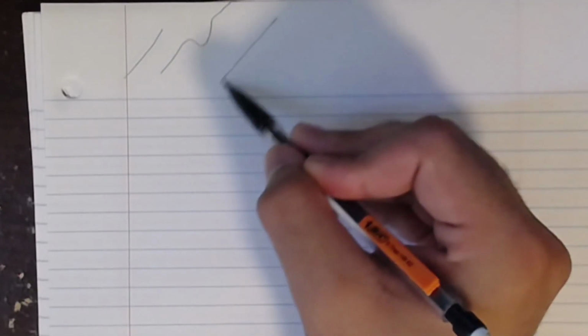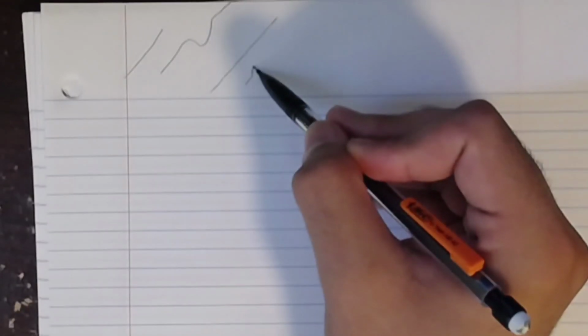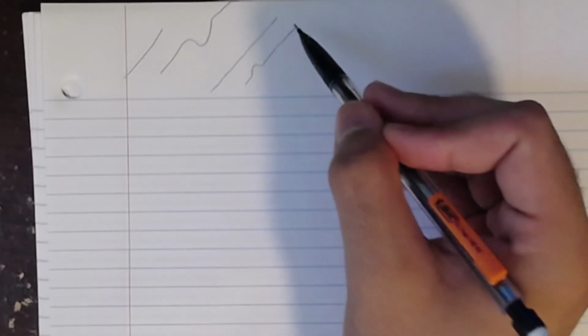A line just keeps going in a perfect straight line. It does not change. It does not do a little curve or some type of squiggly. It's always a straight line. Instead of calling it a line, they just call it a linear function. Just another way of looking at it. It's the same exact idea.